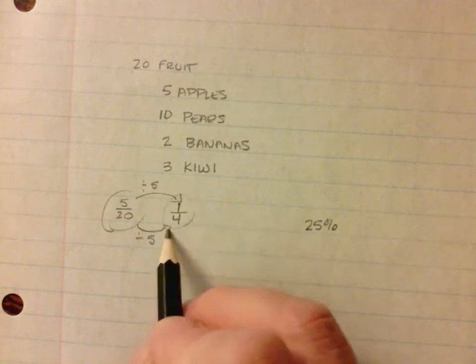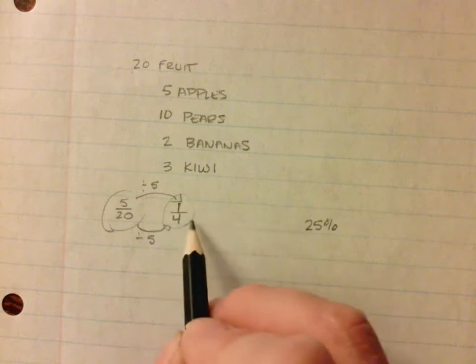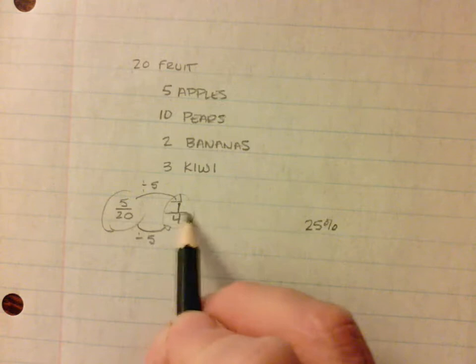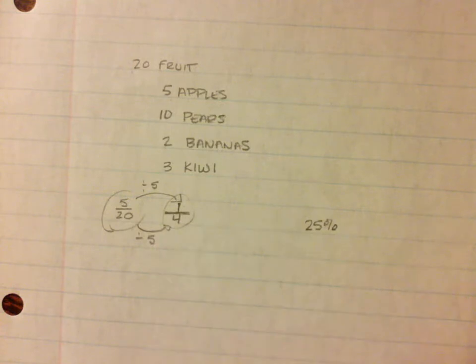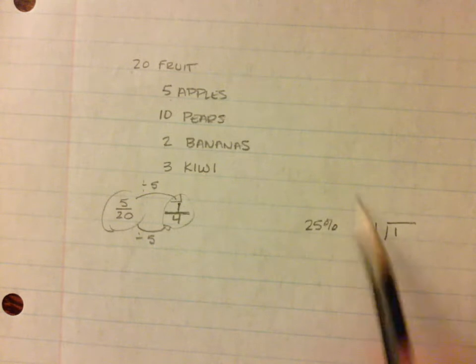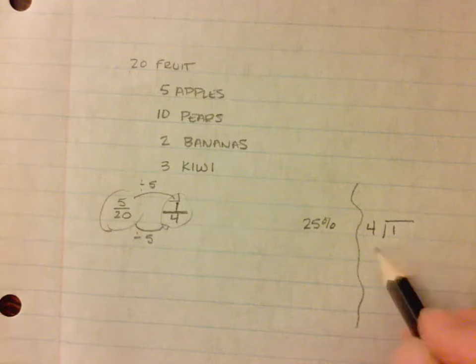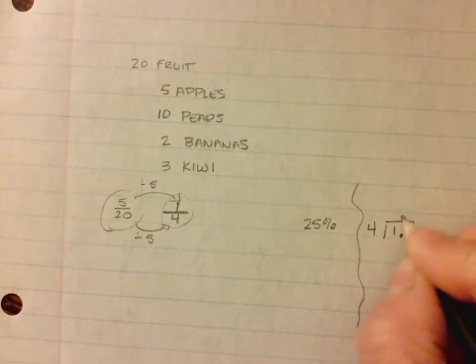What I notice is that this is actually saying take 1 and divide it by 4. This bar here indicates division. So I'm going to take 1 and divide it by 4, and I'm going to do that off in the margin of my paper. 4 doesn't go into 1, so I have to add my decimal place.